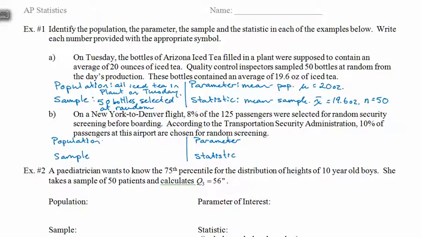Okay, so you've had a bit of time to look at this. So the population is all passengers going through the airport, starting at New York.